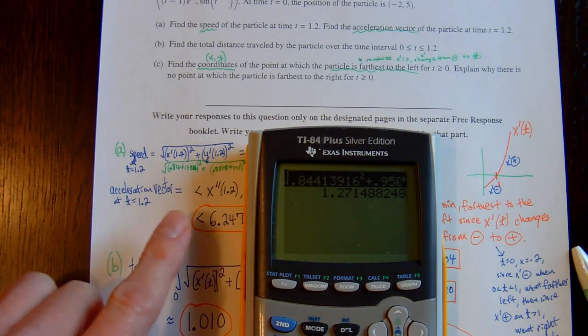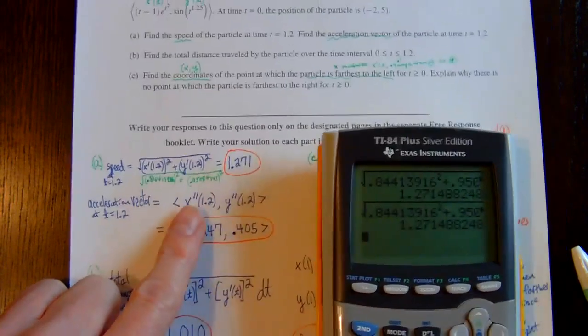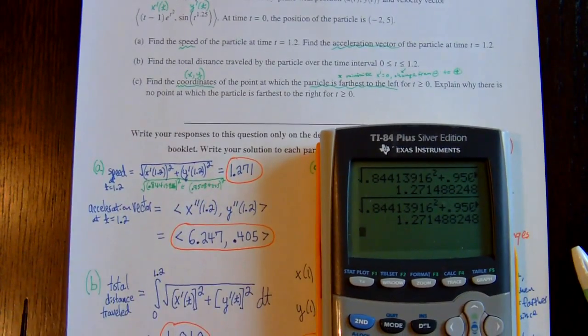I probably didn't have to use as many digits, but I was a little bit concerned about rounding to the very end. So I used a bunch of the digits there. You kind of see how I typed all that in. And then when I hit enter on that, I was able to get that 1.271 number.